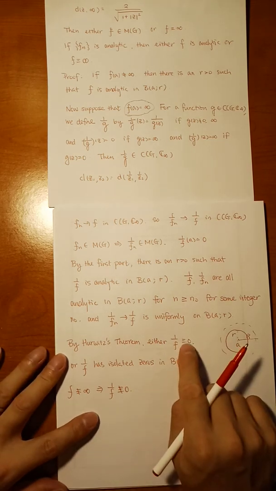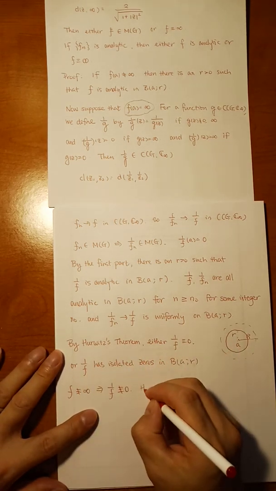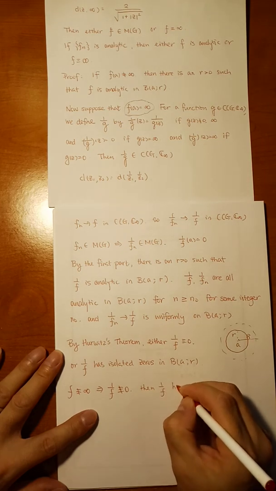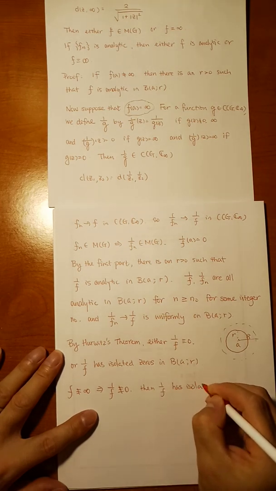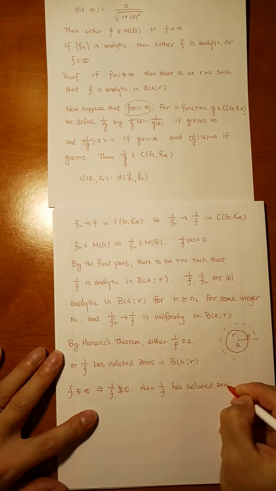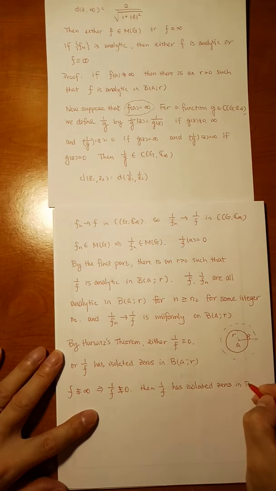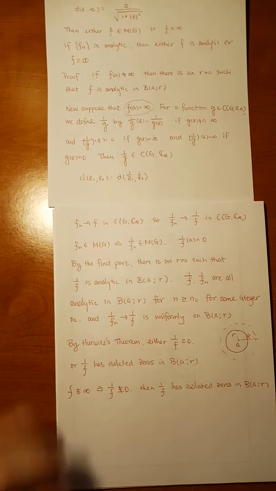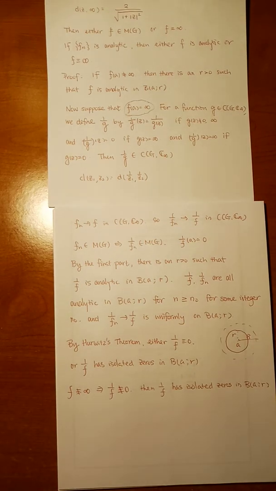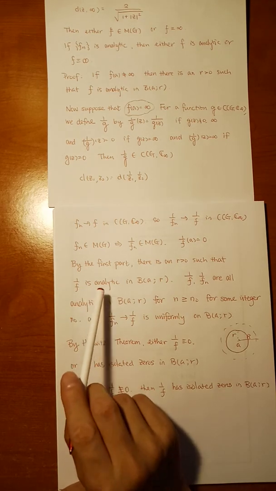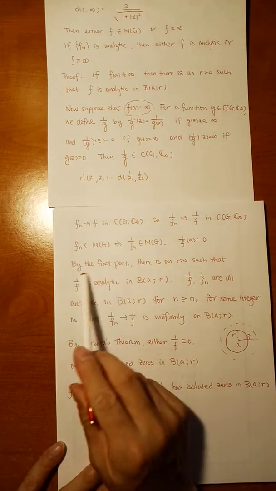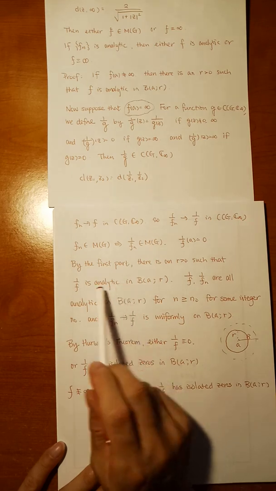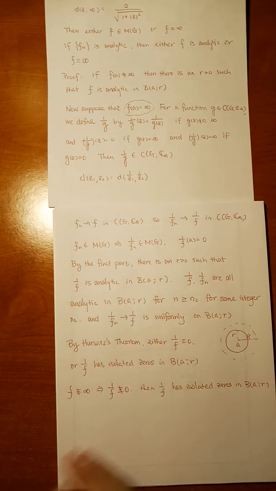1 over f is not constantly 0, then 1 over f has isolated zeros in this ball B(A, r). In this part, we only see that 1 over f is analytic, but we don't know if 1 over f is constantly 0 or not.